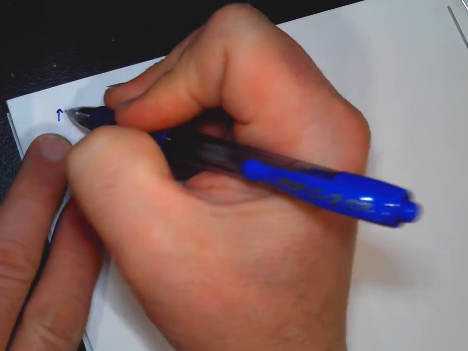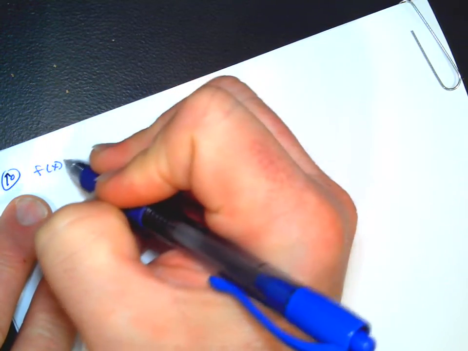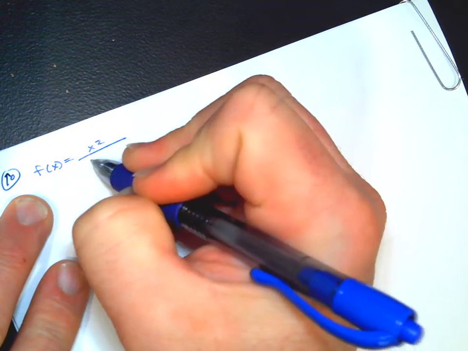All right, last one, number 10. The function is x squared over 1 minus 2x.